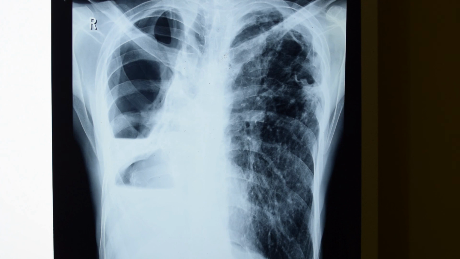You may not appreciate the ribs properly as there is increased reticular shadowing and post-TB calcifications on the left side, and the mediastinum is pushed towards the right side. So this X-ray is showing post-TB sequelae and left-sided compensatory hyperinflation. Here are the pulmonary vessels, so the patient may have pulmonary hypertension as well.